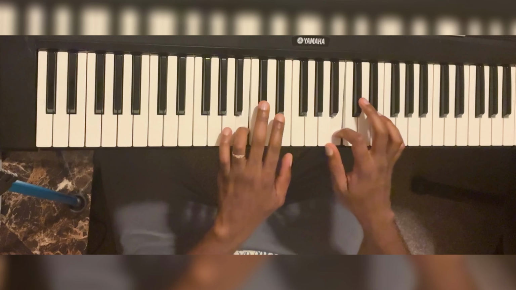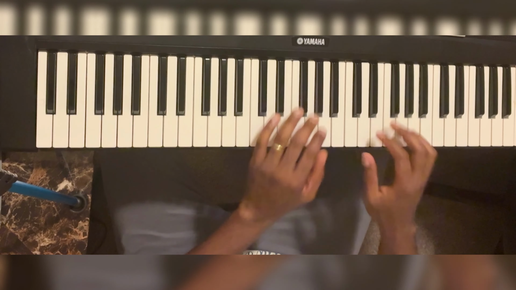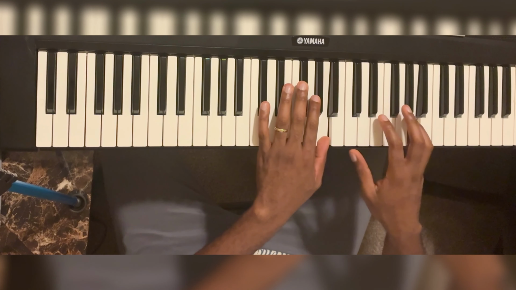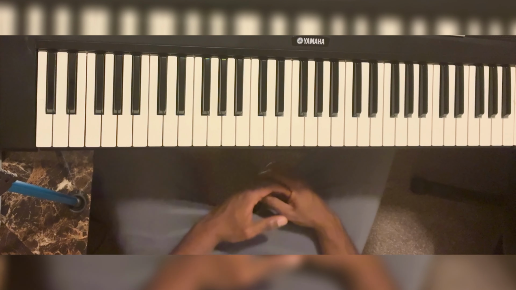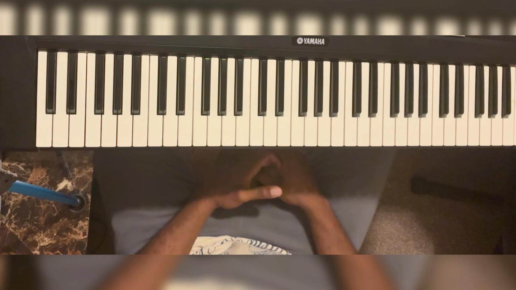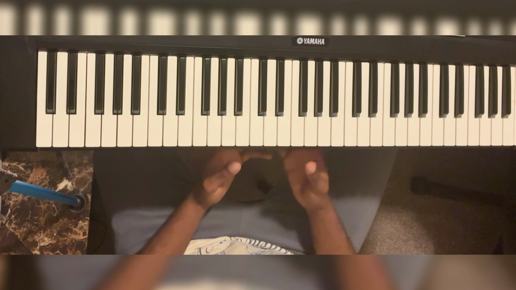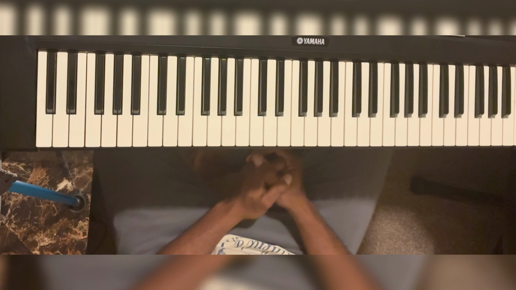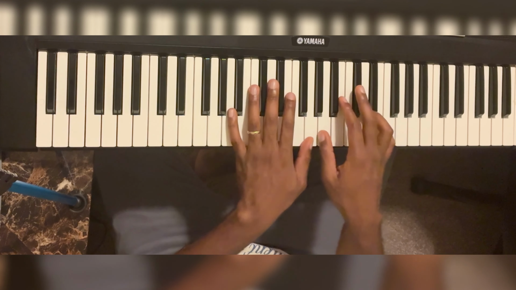Excuse me. What that is, the 1, 2, 3, 4, 5, 6, 1. That's the hexatonic scale, not harmonic. I said harmonic scale, excuse me for that. That is the hexatonic scale that is played at the end there.